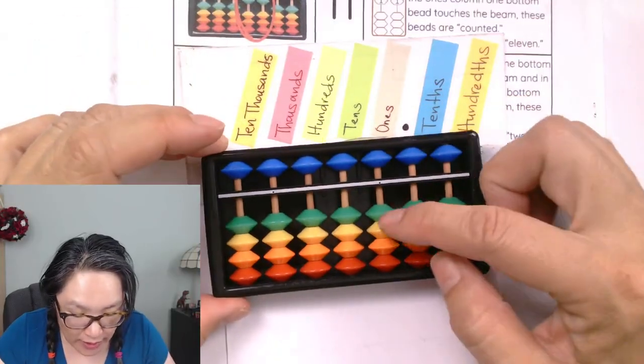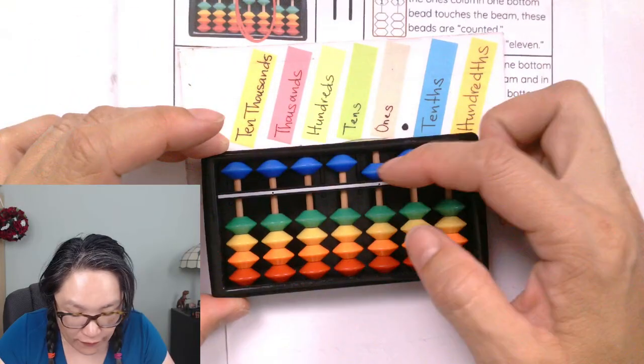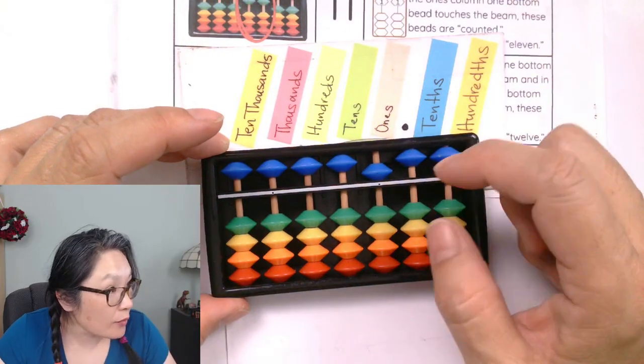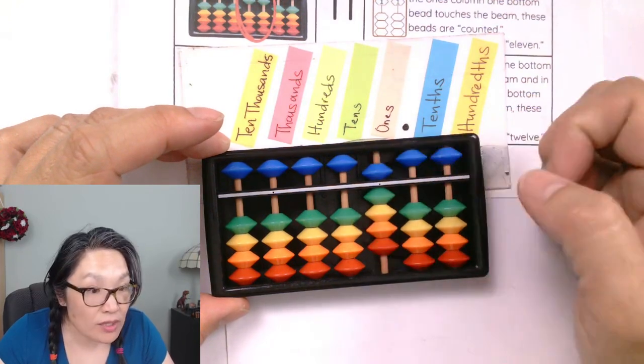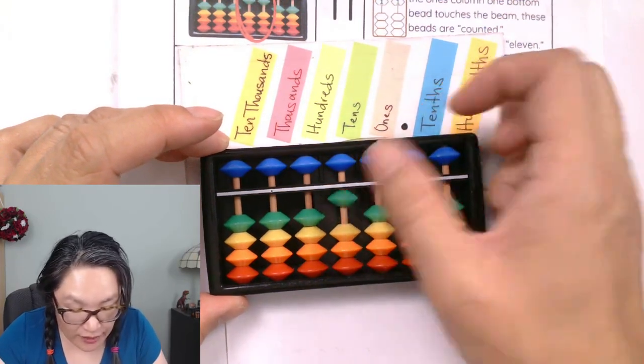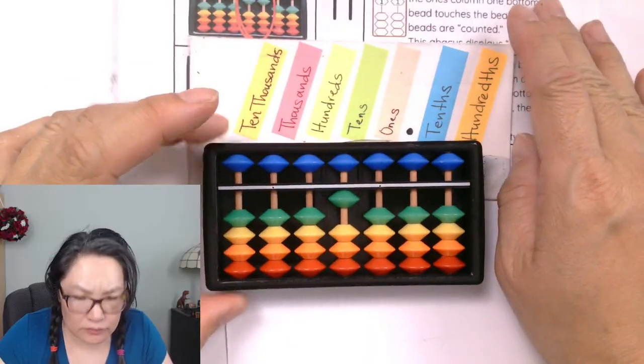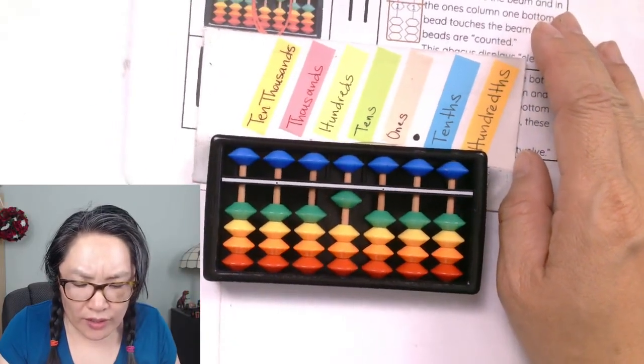So now when we look at it, we have 1, 2, 3, 4, and 5. The top bead will always be 5. Since we have 5, we have 6, we have 7, we have 8, we have 9. Because we have 9, and then we have 10. Okay? So let me know if you have any questions.